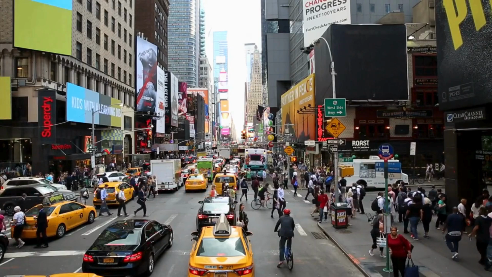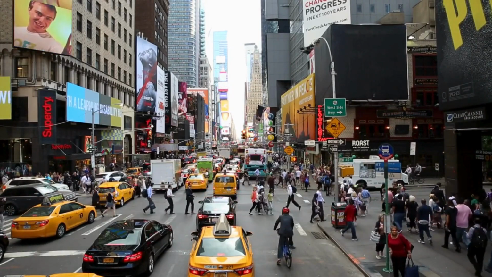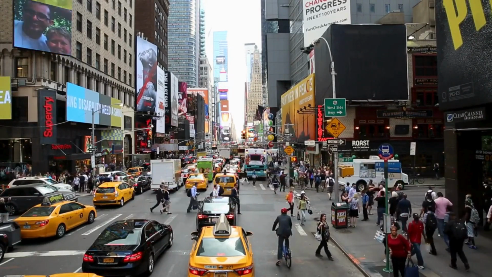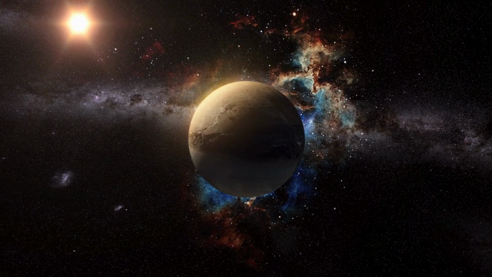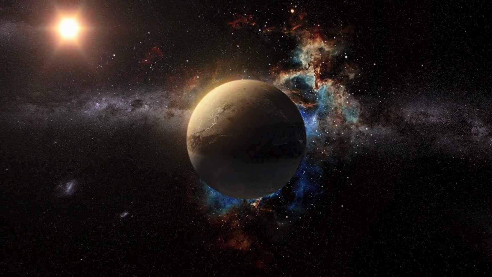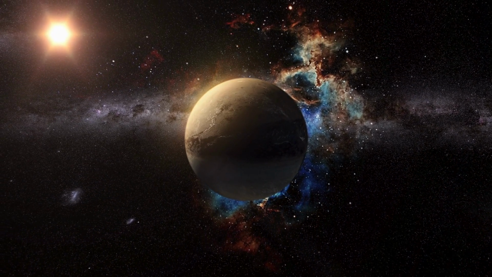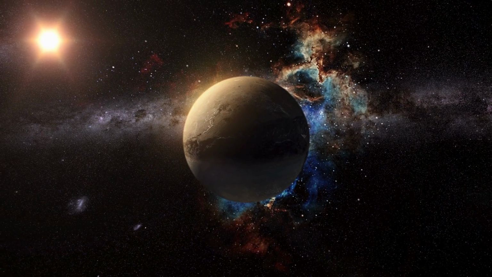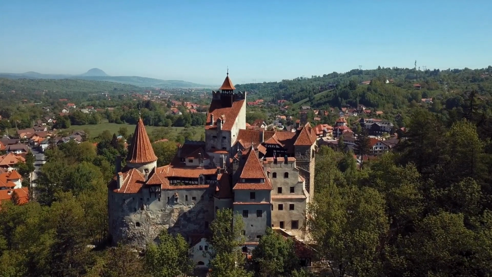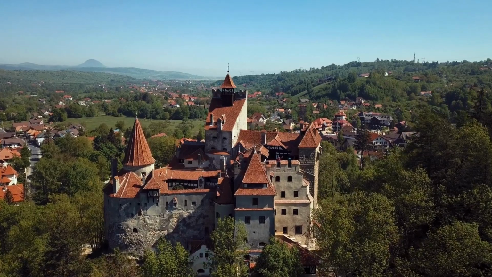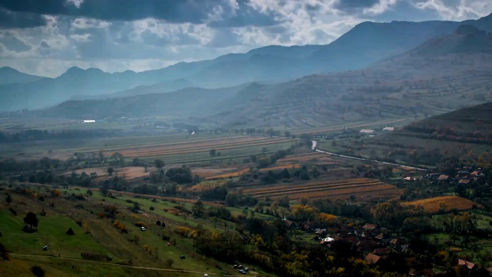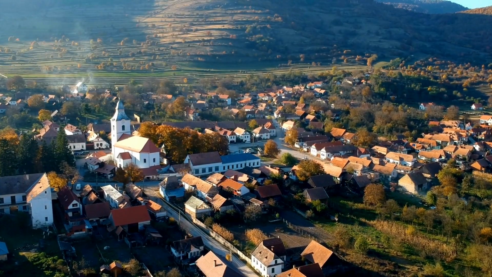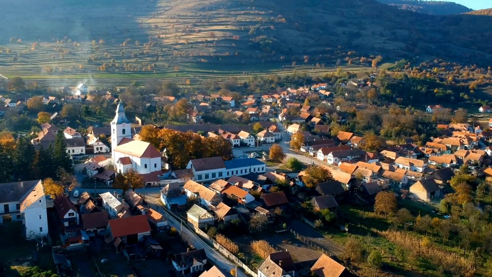The allure of vampires, and particularly Dracula, extends beyond entertainment. It taps into our fascination with the unknown, exploring themes of mortality, desire, and the eternal struggle between good and evil. The legend of Dracula has also become a tourism magnet, drawing travelers to explore Transylvania's mysterious landscapes, contributing to local economies and sustaining the myth.